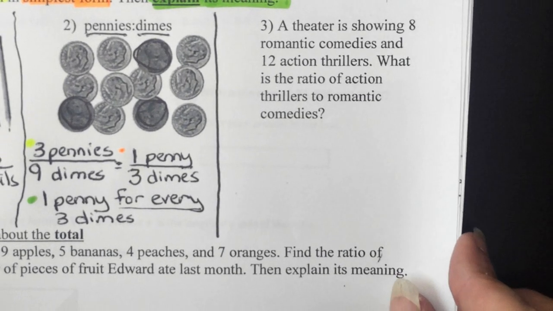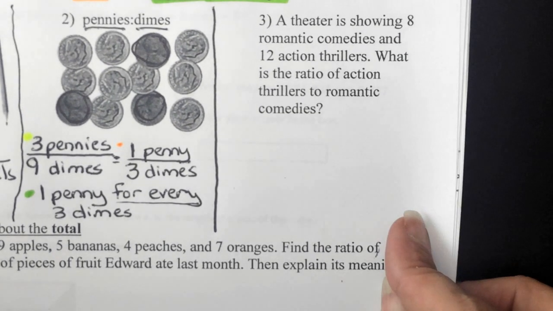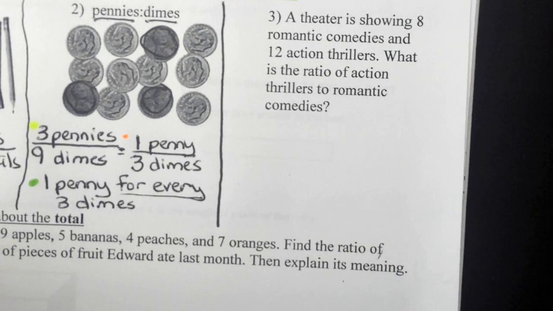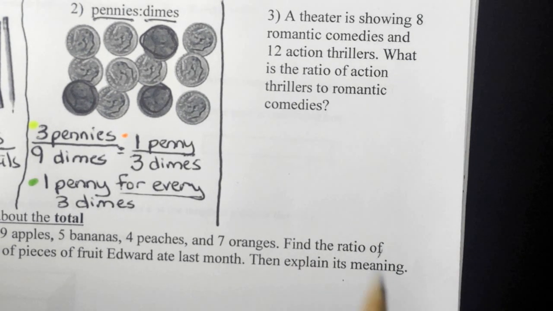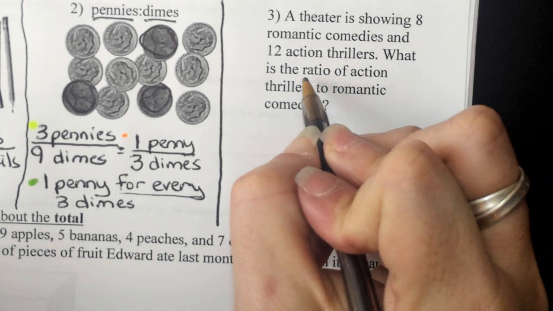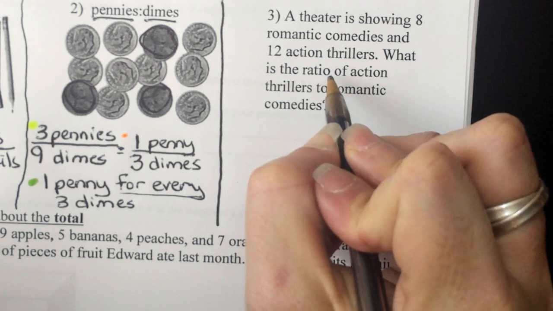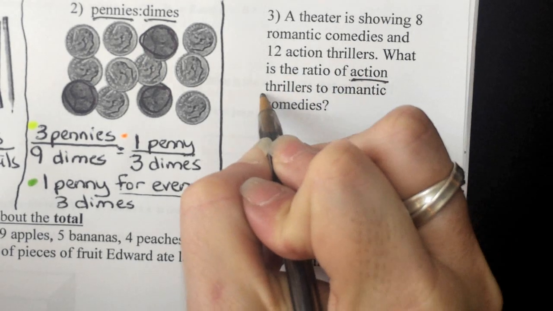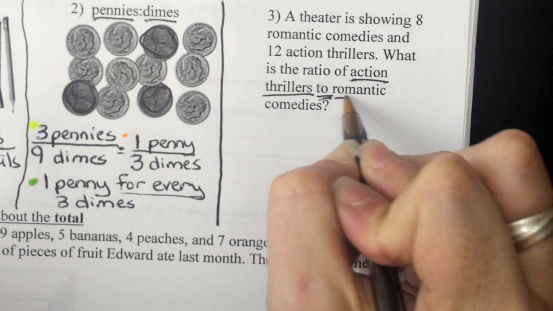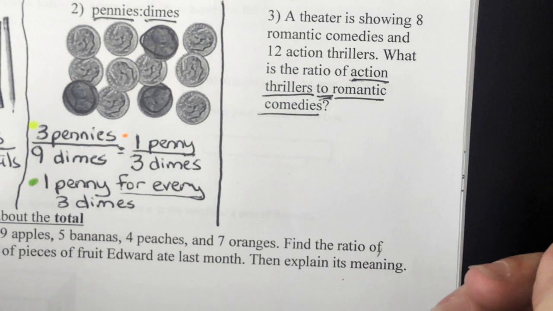A theater, like a movie theater, is showing 8 romantic comedies and 12 action thrillers. Now, what is the ratio of action thrillers to romantic comedies?